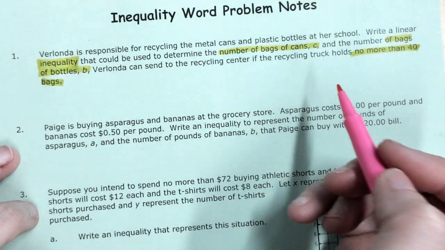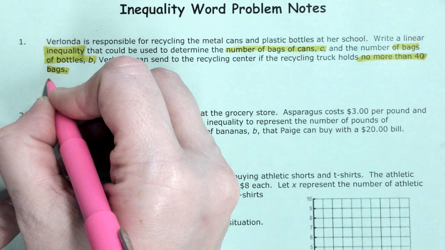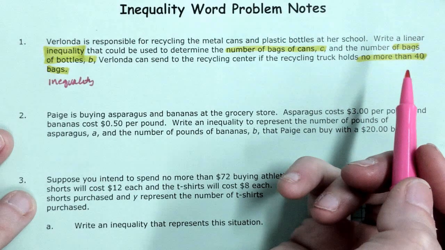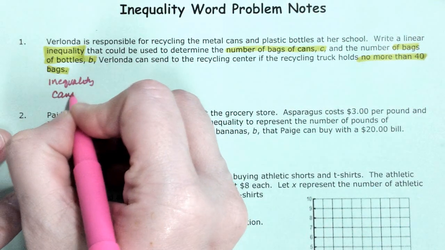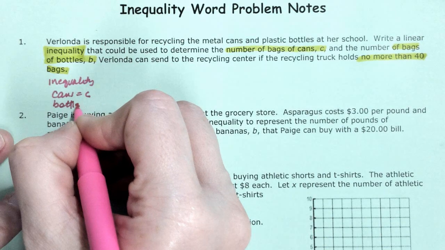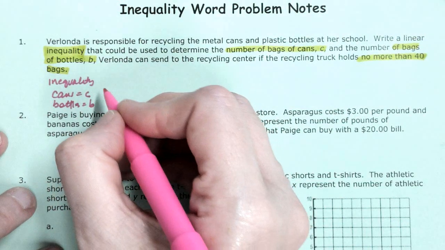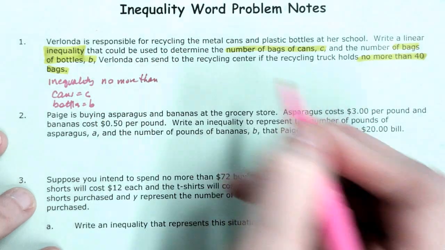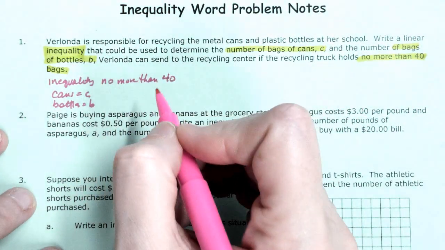Now that I've highlighted and underlined, I'm going to list what I know. I know that I'm doing an inequality. I know that bags of cans is C, and bottles is B, okay? And I can have no more than 40. Now, the first thing I need to think about is what does no more than mean?